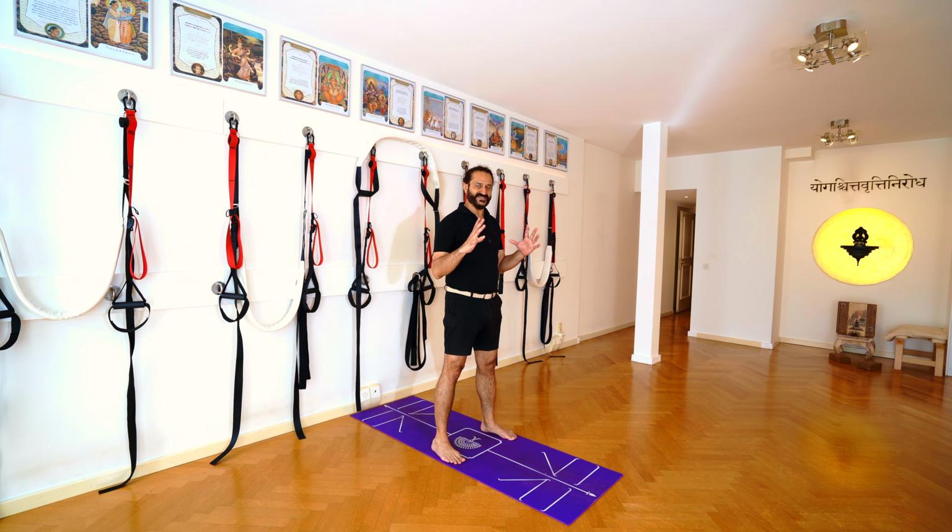Inhale, take your arms up. First, tighten your buttocks so you straighten up. Stretch your back, stretch your frontal body, take the right leg up. Take your arms down, take the leg down.